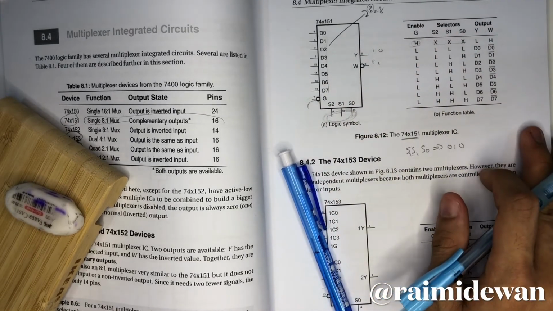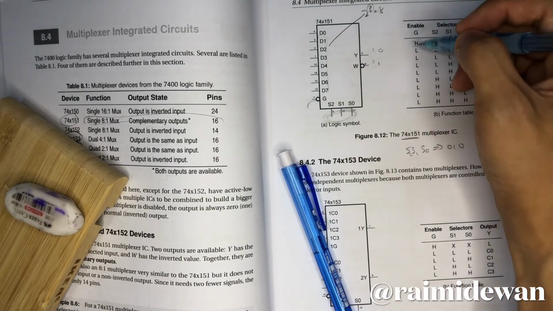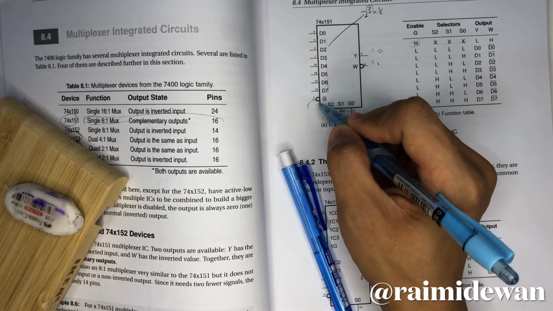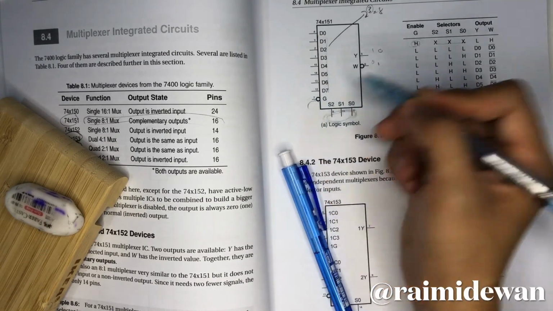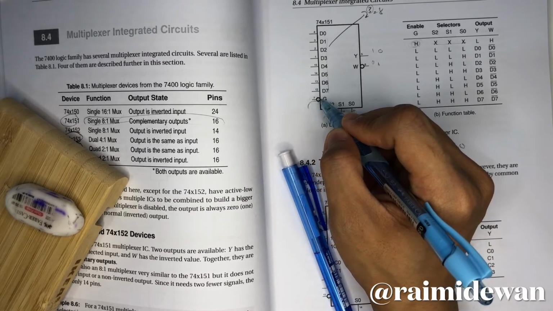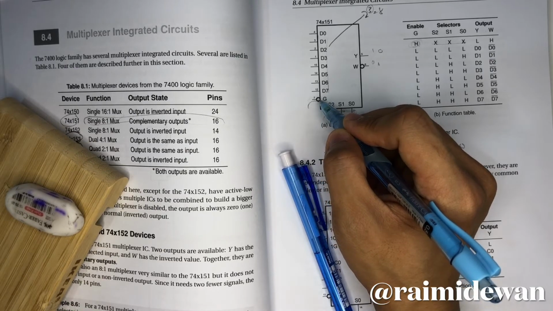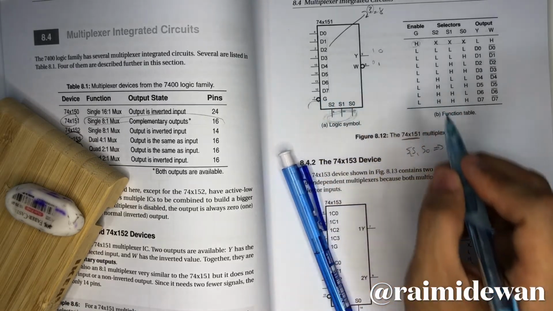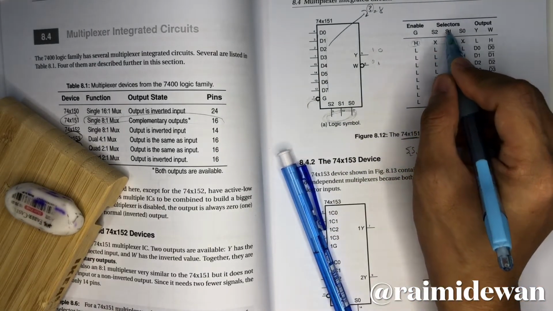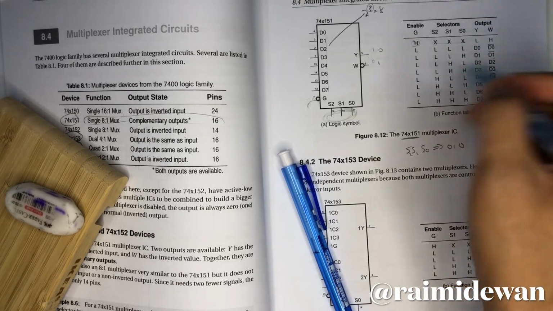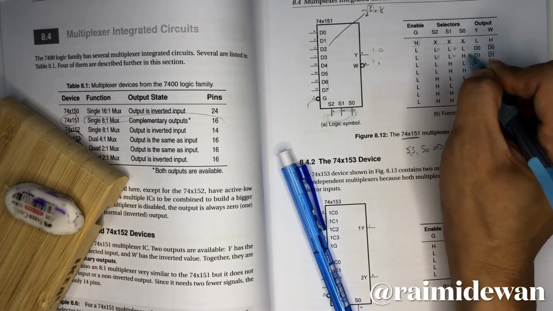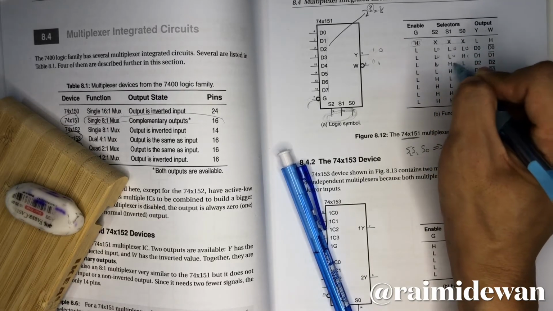Enough with that. Now let's say the second situation where G is low. If G is low, you can see inverted, then the device is enabled. This simply means that the device is active low: if it's low, then it is enabled. Then there are the possible combinations L and L, L and H. If you don't understand, this is just like 0, 0, 0, 0, 0, 1, 0, 1, 0, and so on.